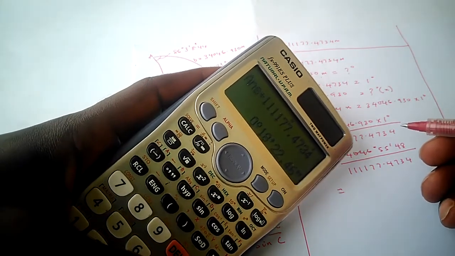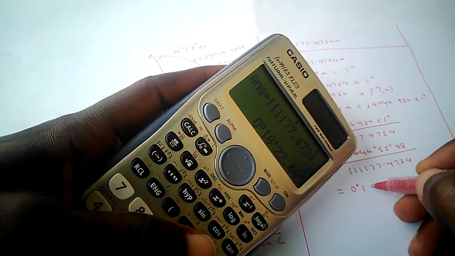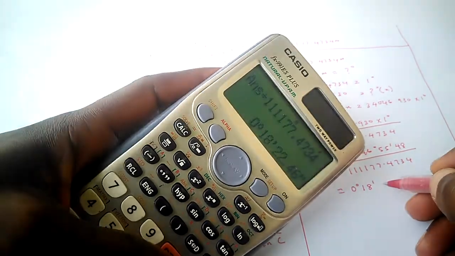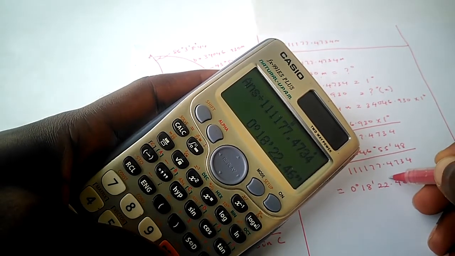So we now have something like 0 degrees, 18 minutes, 22.46 seconds.